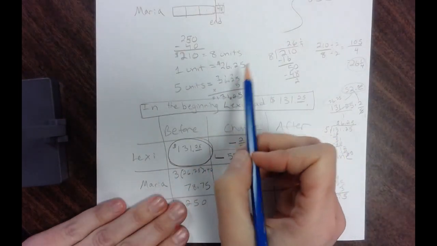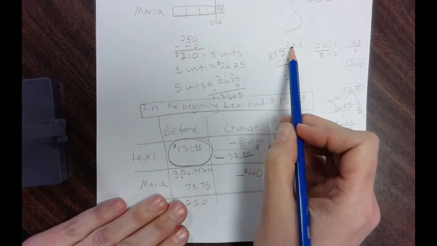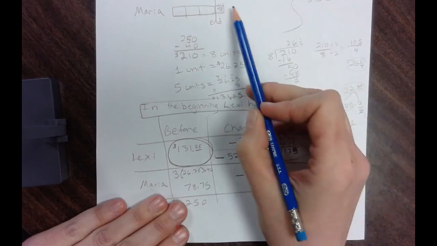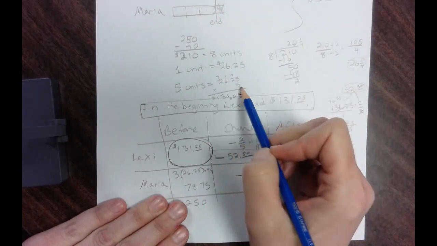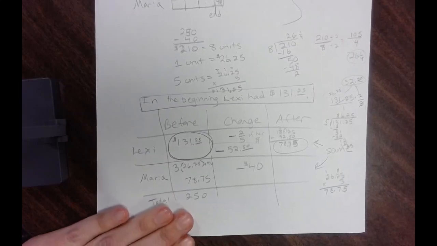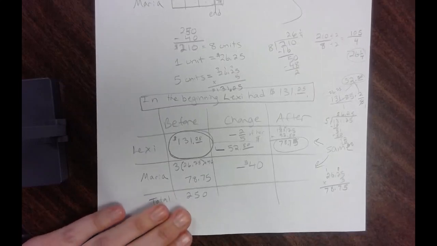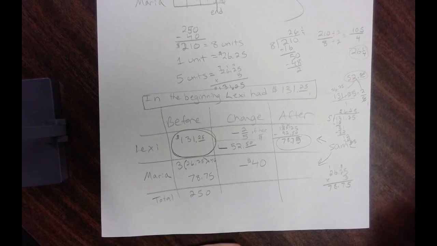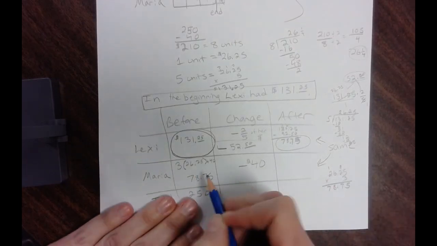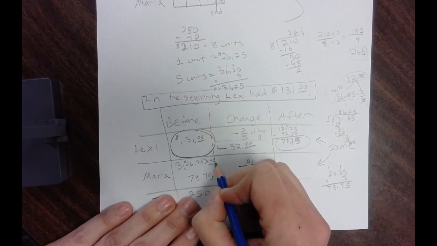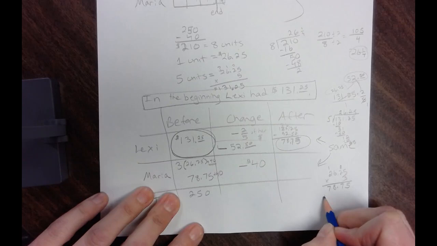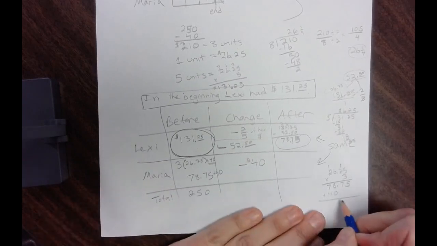210 was 8 units. So 210 divided by 8. Because we started with 250, so when we took away her 40, we're left with only 210. So I'm not feeling good about this. Oh, never mind. Silly me. Okay. So I multiplied this by 3 and I got this. Now, she also had 40 extra dollars. So at the beginning, she must have had, I did it right.